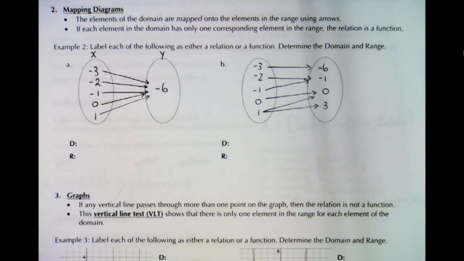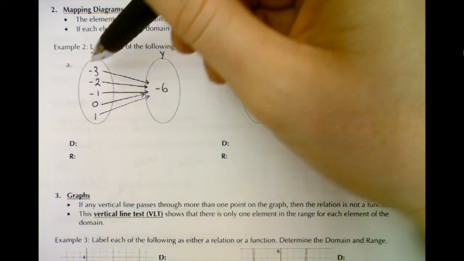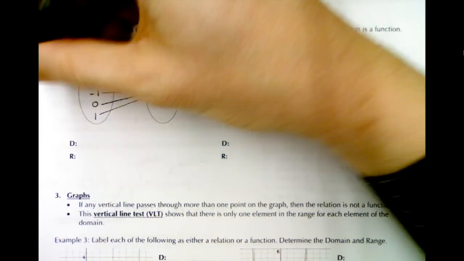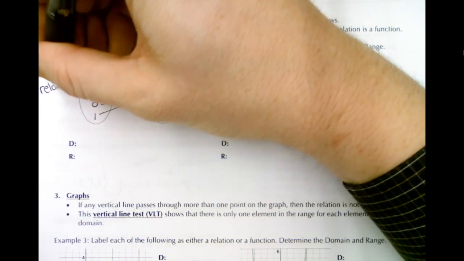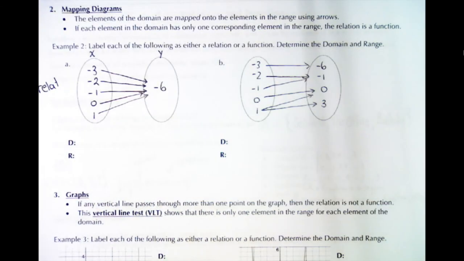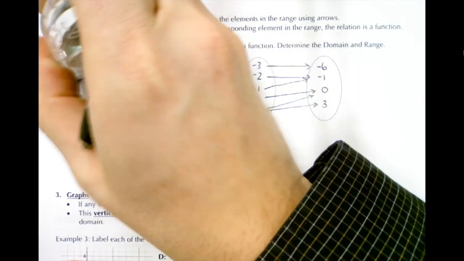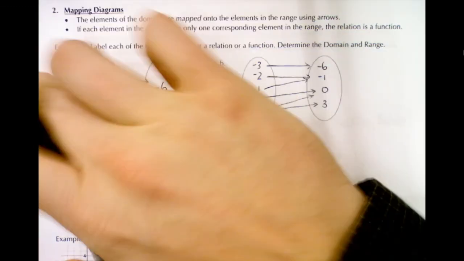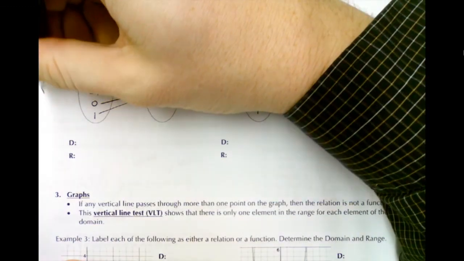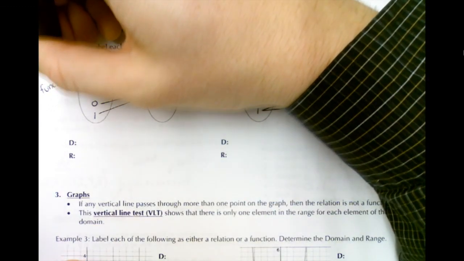So does this make a function or a relation? Well, since each x has only one y, even though it's the same one, this is a relation. Nope, that's wrong. This is a function. Sorry, a function because each x has only one y.